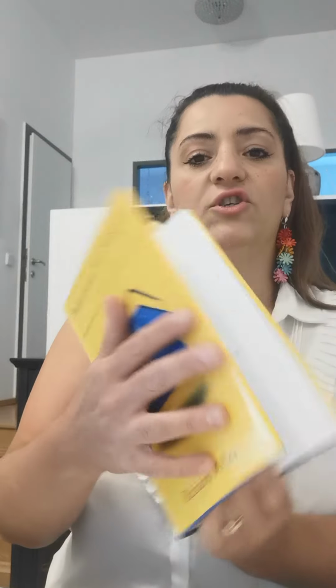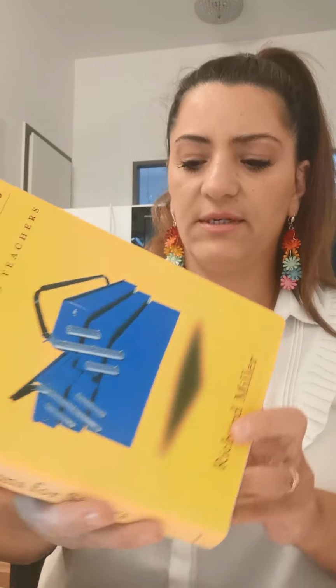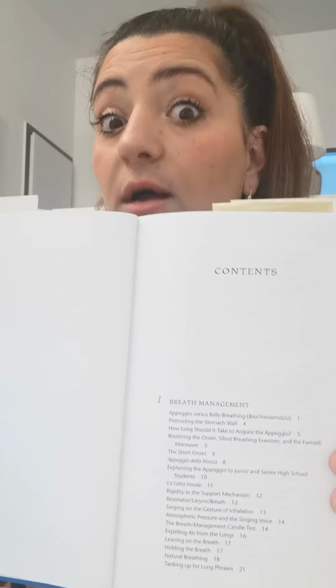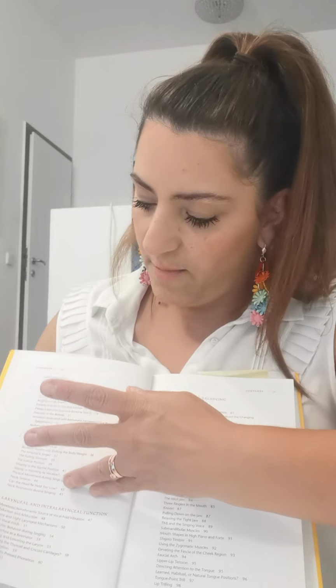Oh, by the way, if you want to know more about the breath support and the breathing management, please go and read Richard Miller's Solutions for Singers. That's from Richard Miller. He wrote that book around 2000, I think. I have to look up when he wrote this. It's not important. And then he has a whole chapter 1 about breath management. Here, see how much he addresses the breath management. And he's talked about the Lamperti. He's giving a lot of citations from that book.